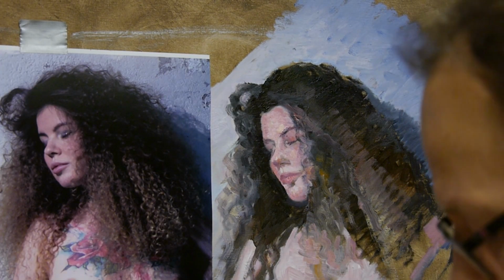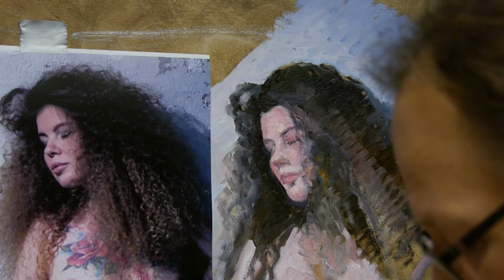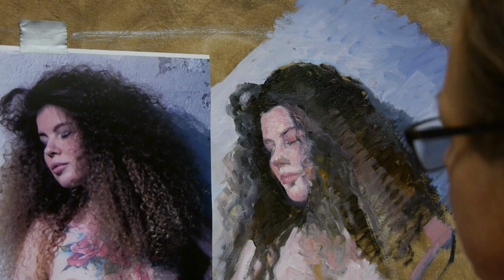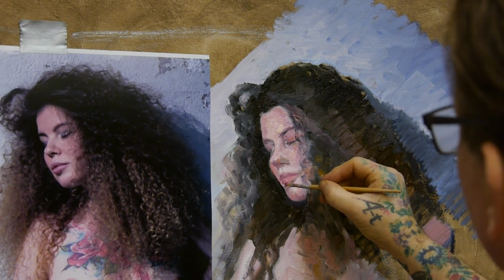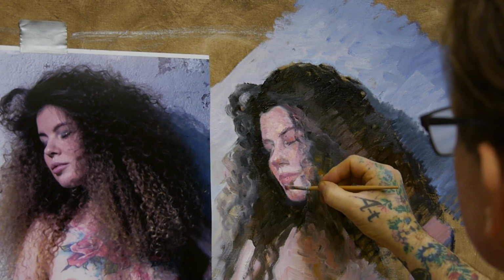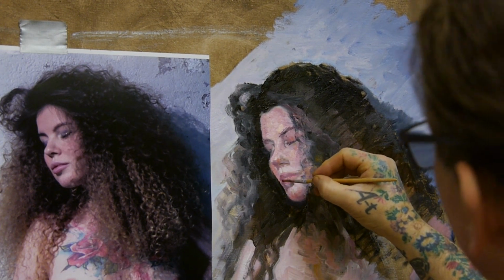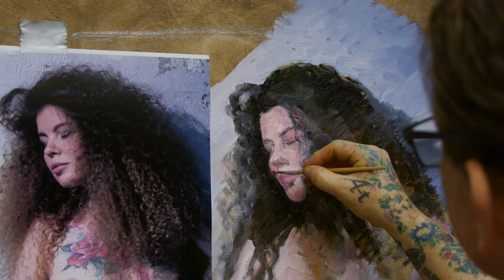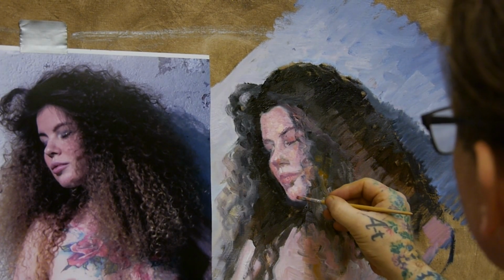But I'm gonna do my best to hold back and paint in a more impressionist way. So let's see what happens.